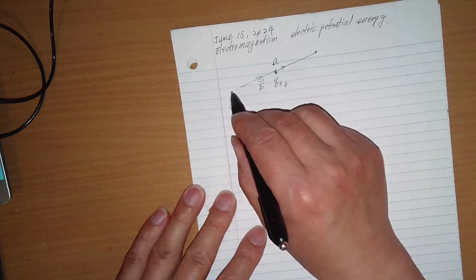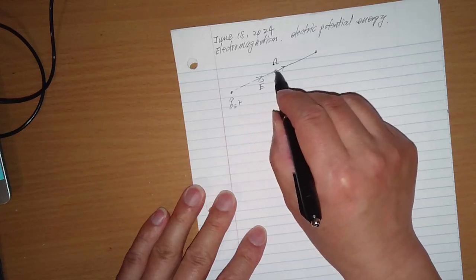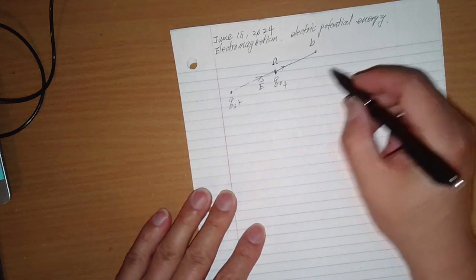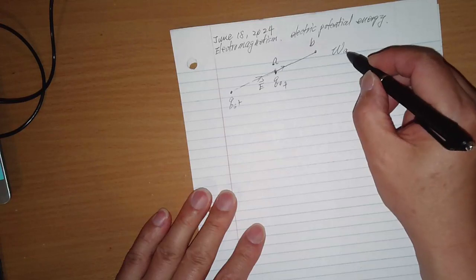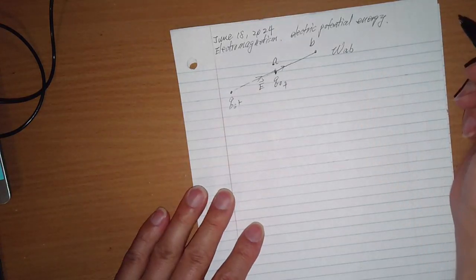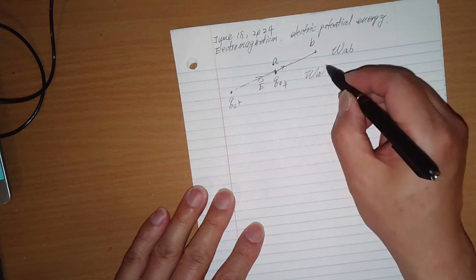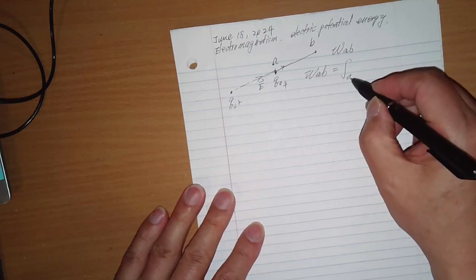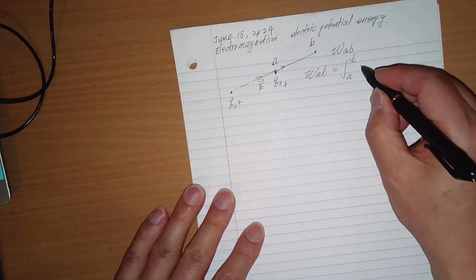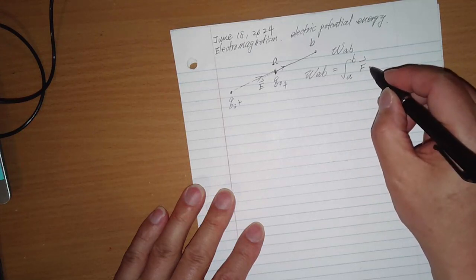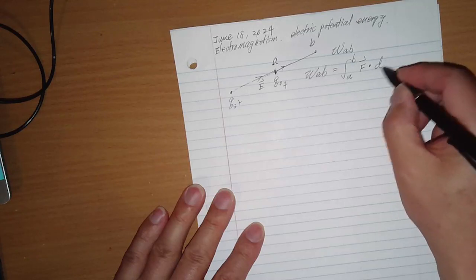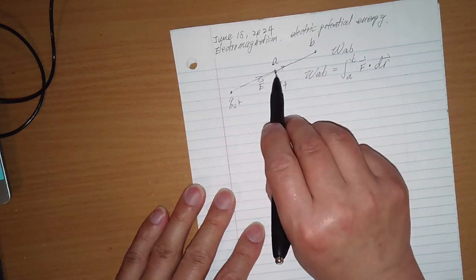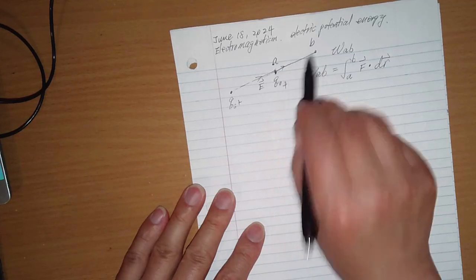When we say radially, we mean we connect those two and then extend it to point B. We want to look at the work from point A to point B. Again, the work from point A to point B is going to be the integration from point A to point B of the electrical force dot dr, with the path from point A to point B.